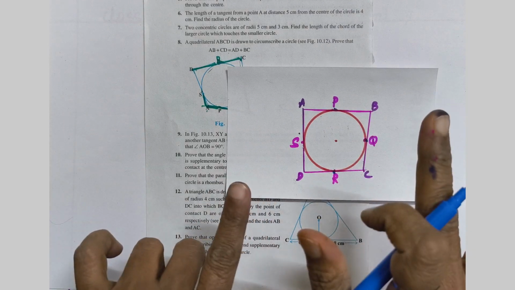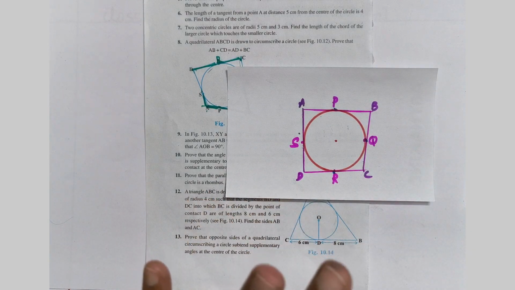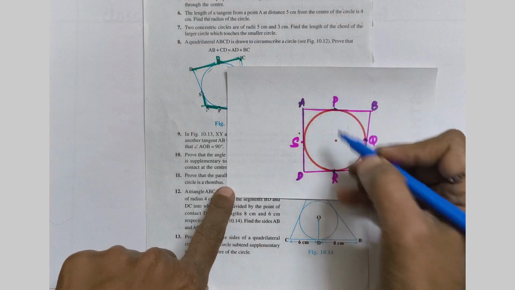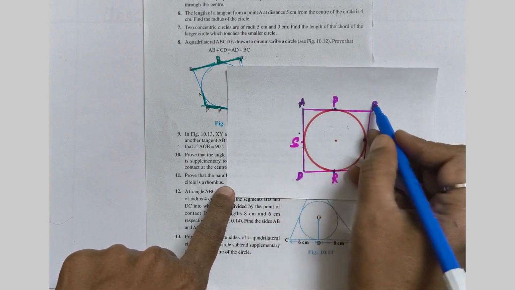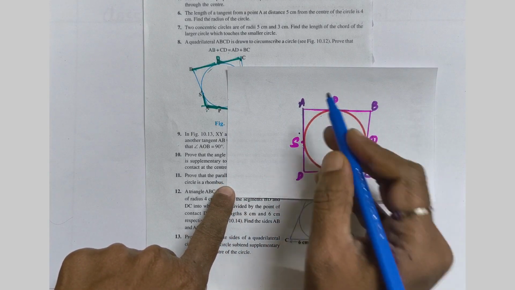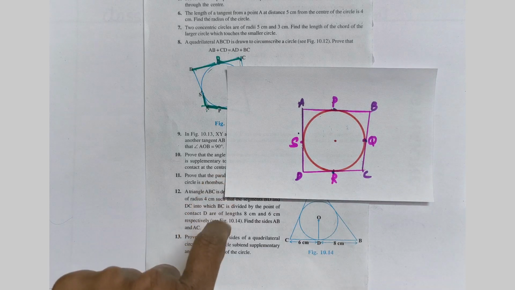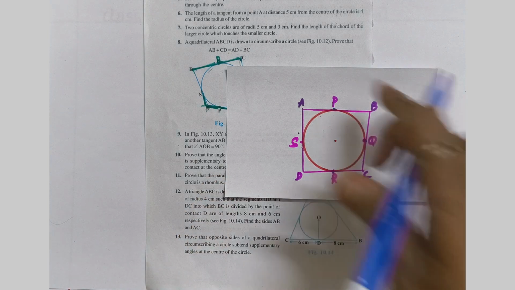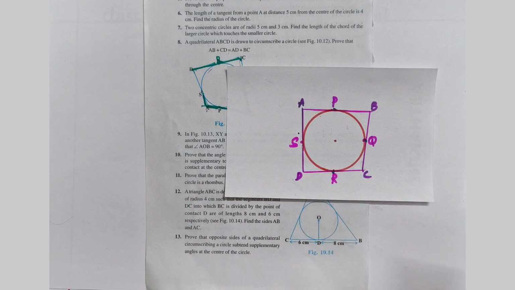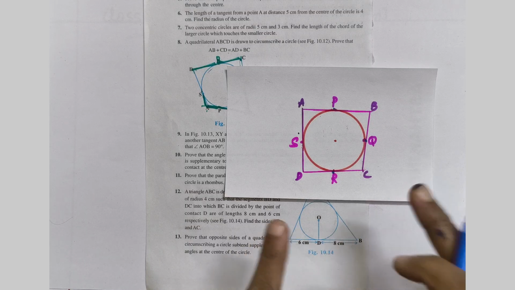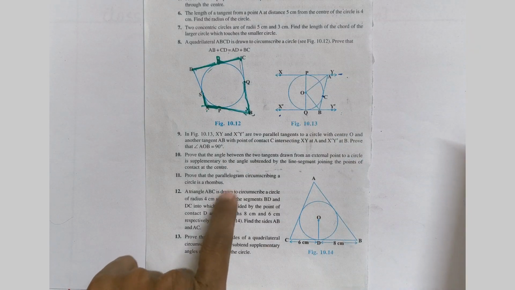First, it is a parallelogram. What are the qualities of a parallelogram? Opposite sides are equal. Opposite sides are equal in the parallelogram: AB equal to CD, next AD equal to BC. But we will prove what? All sides equal. Rhombus means all sides are equal. Parallelogram means opposite sides are equal. Keep that in your mind. Actually, it is telling in the question.